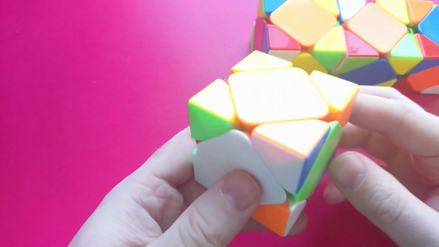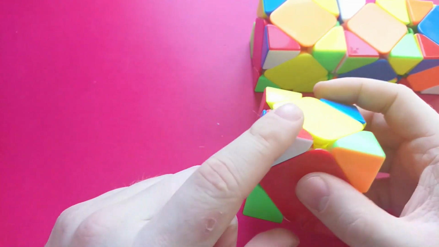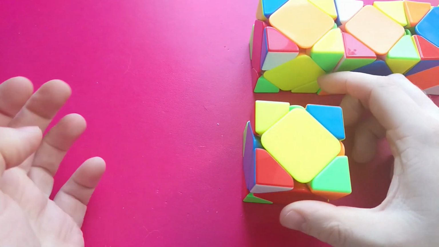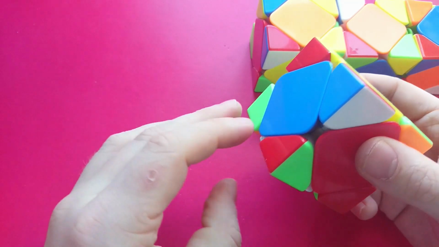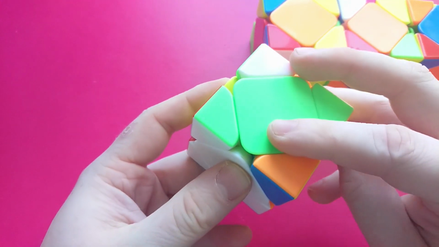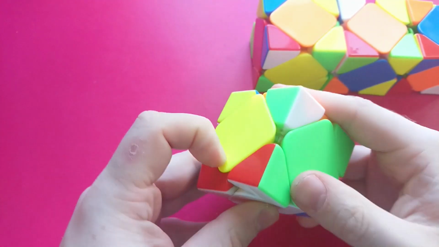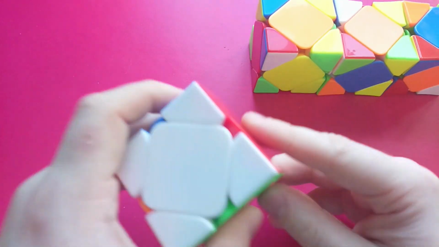So for the mirror, what I like to do is to set the layer on the bottom, push with my middle and index finger, bring it down, and then push with my thumb. You can also insert it like that.